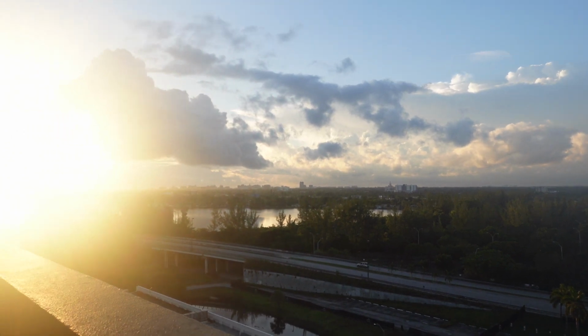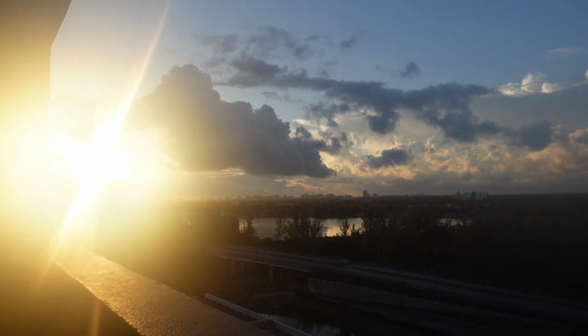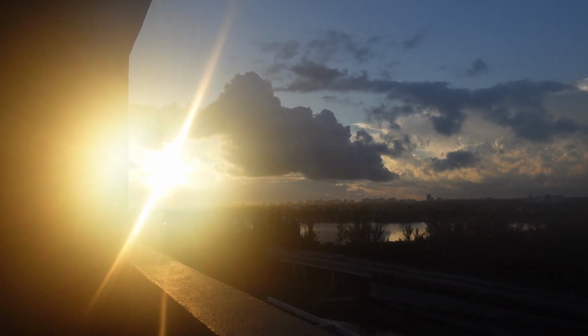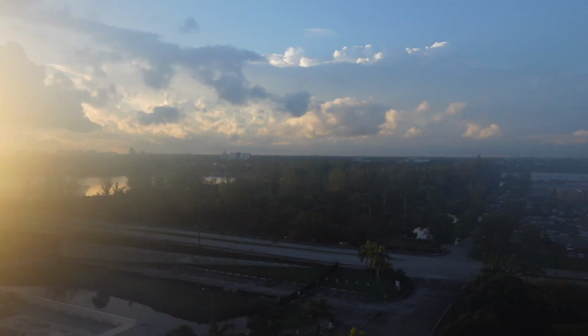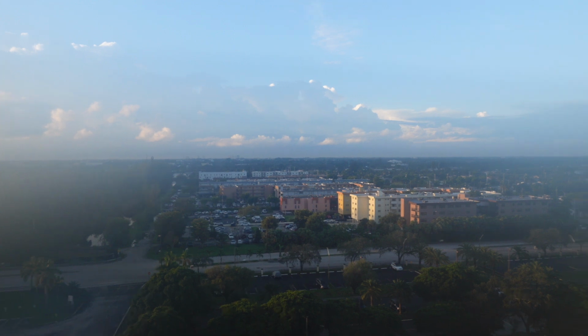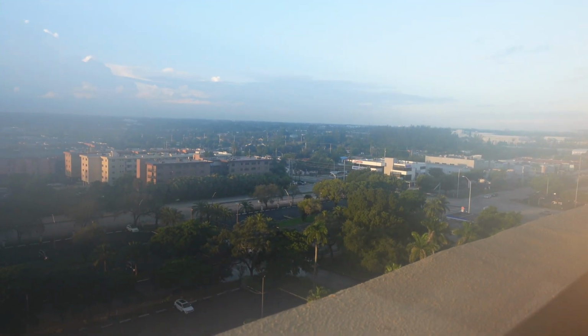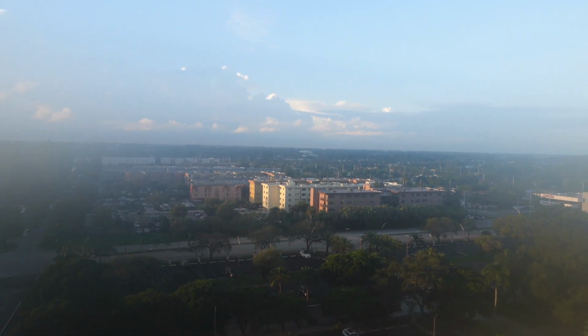Look at how pretty this is, guys. So pretty. That might actually be too bright, but beautiful, beautiful sunrise this morning. And the camera's fogging. This humidity I am not used to.